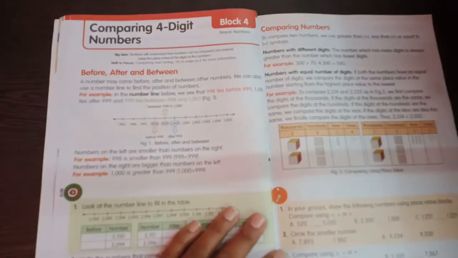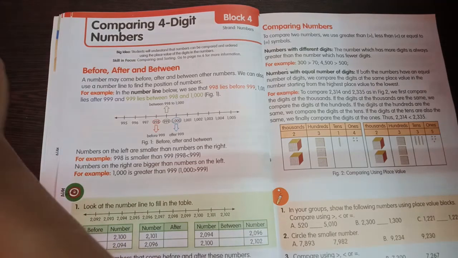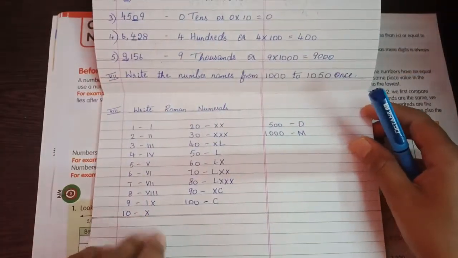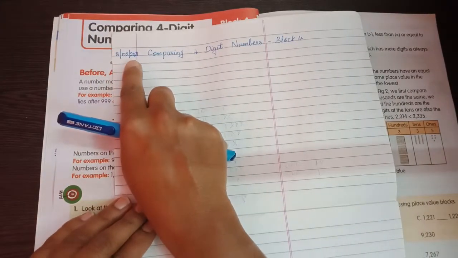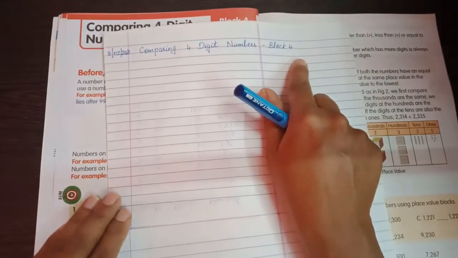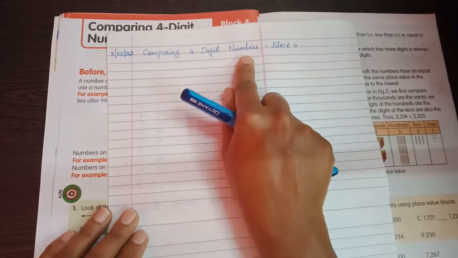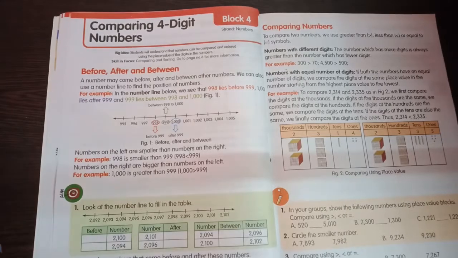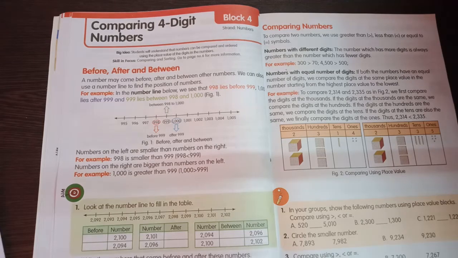So I want all of you to first concentrate. Before starting the lesson, I want all of you to take out your classworks, that is notes, and then turn to the page, write today's date, that is 8/2/2021, and then write the heading of the lesson of the block for comparing 4-digit numbers. Okay, and then keep it aside, and I'll tell you when to take your notebooks and then start writing in your notebooks.